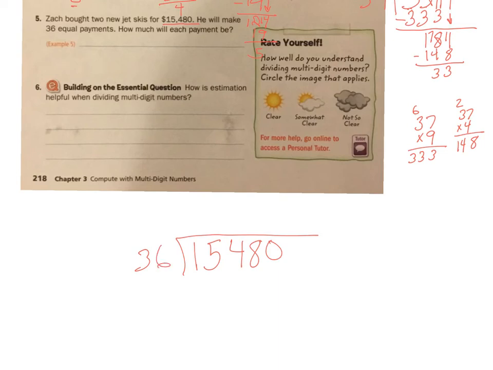All right, let's see what we got. 36 does not go into 1. 36 does not go into 15. 36 does go into 154. So I know 5 would be 150, maybe more. So I'm going to attempt, 5 just seems like it'd be too much. So I want to do 4.